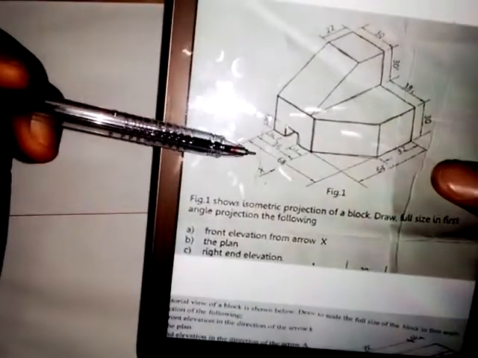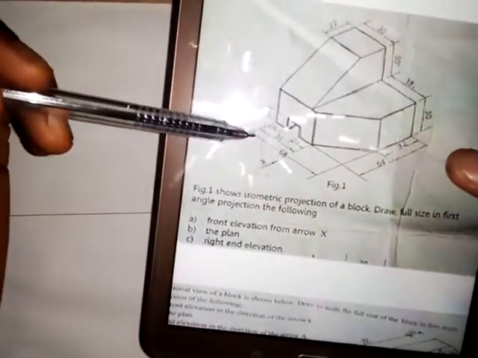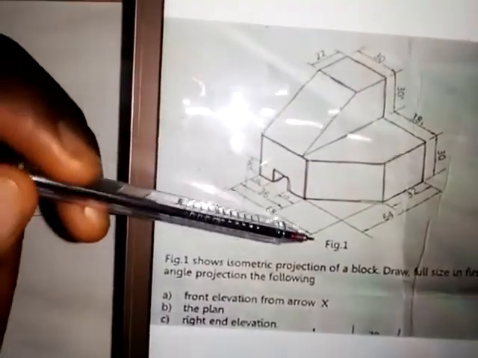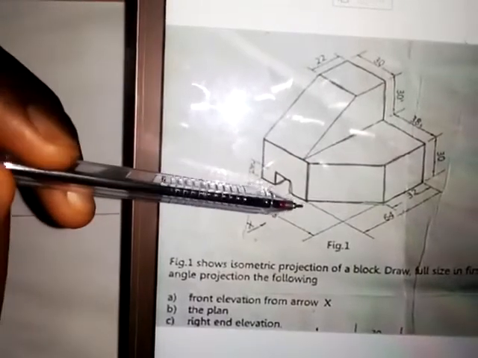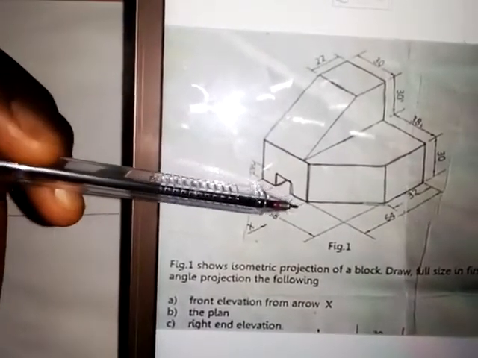Now for the front elevation that you want to produce, let's see what we are going to do. For the dimensions, the distance from here to here is 68 millimeters. From this point to this point is 36 millimeters.